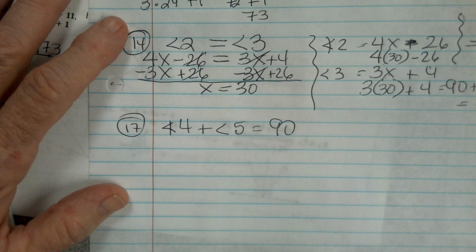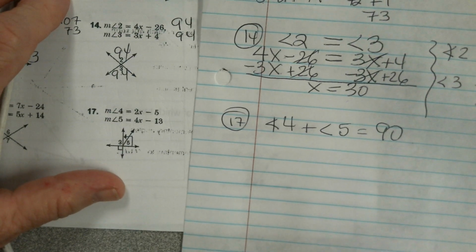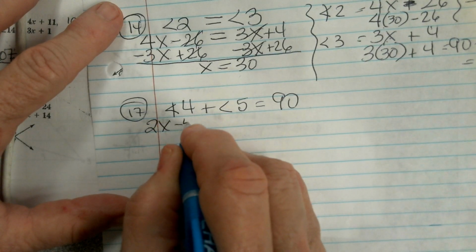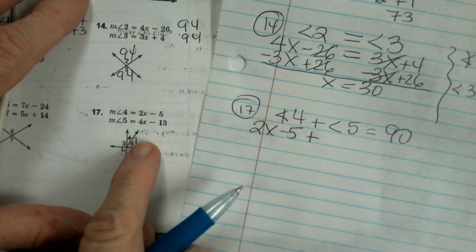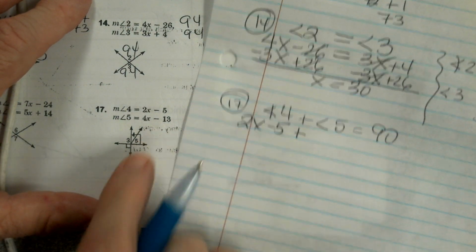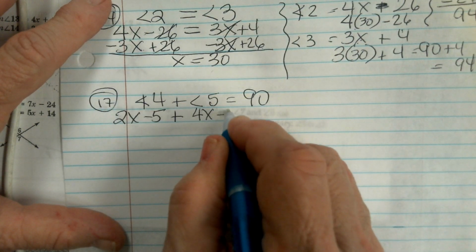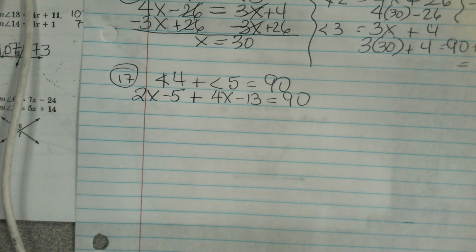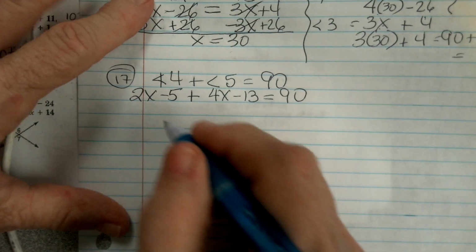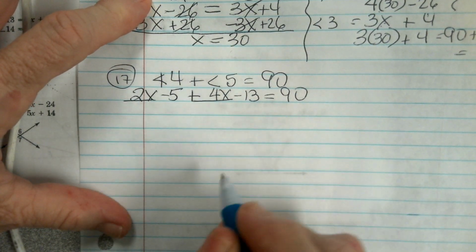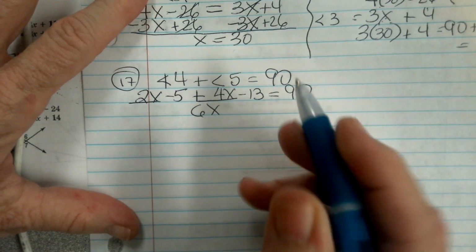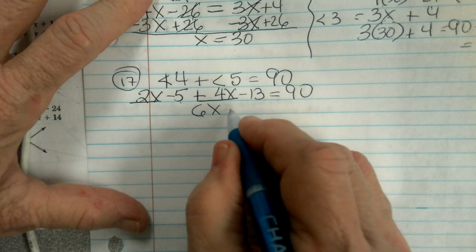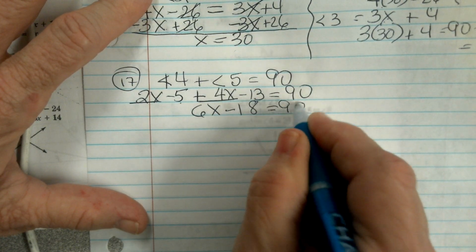to 90. And then, do they tell me what angle 4 is? 2x minus 5. Plus, what do they say angle 5 is? 4x minus 13. 4x minus 13 is equal to 90. And then I can start solving. What do you have to do? Combine my terms. That's going to be 2x and 4x is 6x. And then 5 negatives, 13 more negatives is going to be what? Very good. Negative 18. And that equals 90.